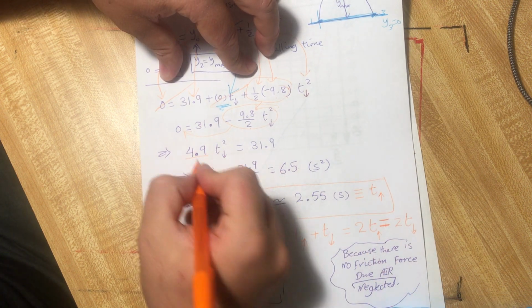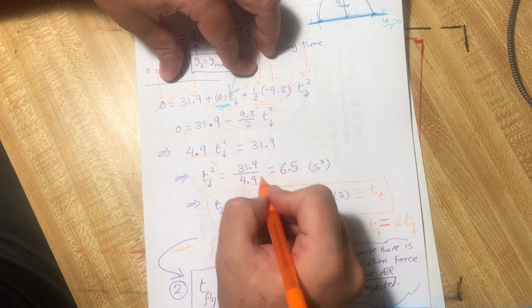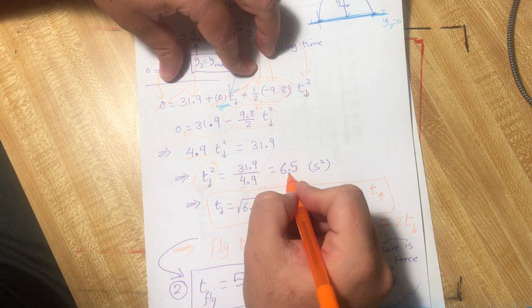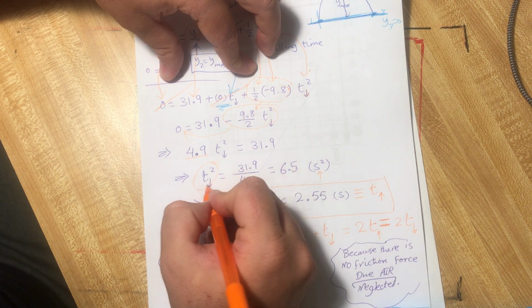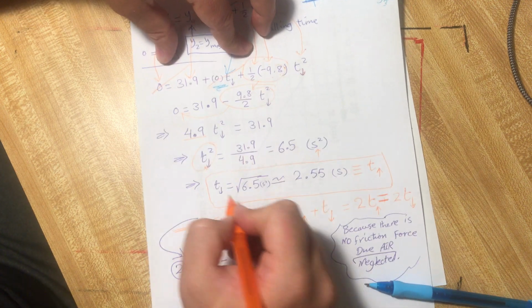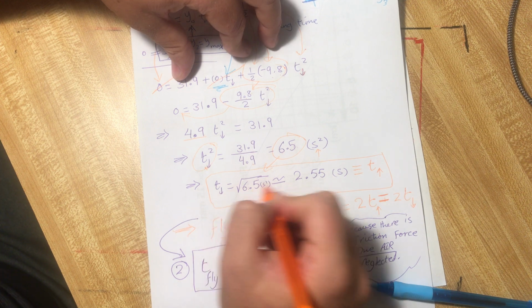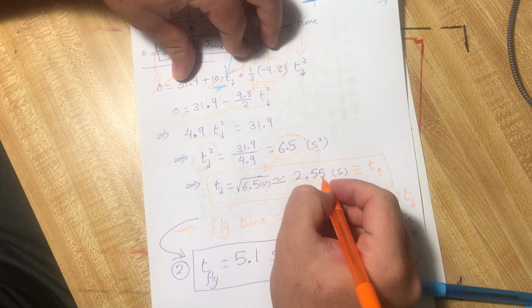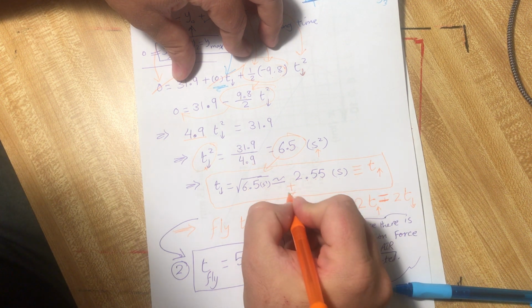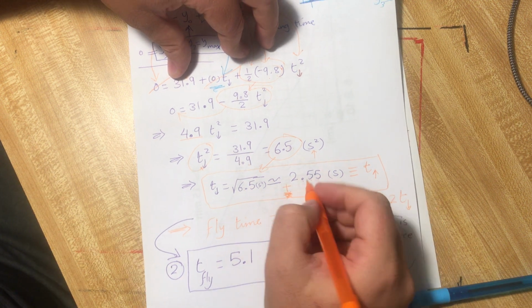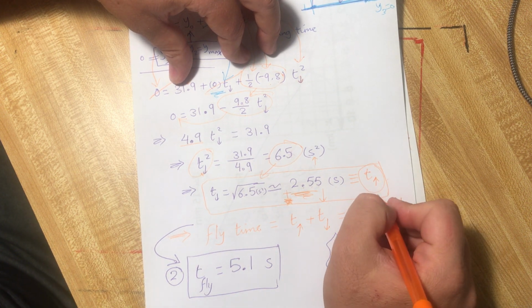Okay, I divided both sides by 4.9. This is the t squared. The t squared of falling time is 6.5 seconds squared, because this time is squared. I need to find t by taking the square root of this value, and the square root is 2.55 seconds. I have two values, positive and negative. I don't need to take the negative value. And note that the falling time is the same as the climbing time.